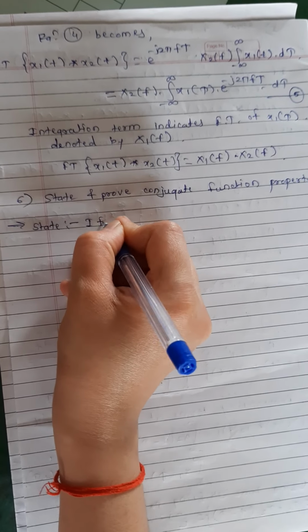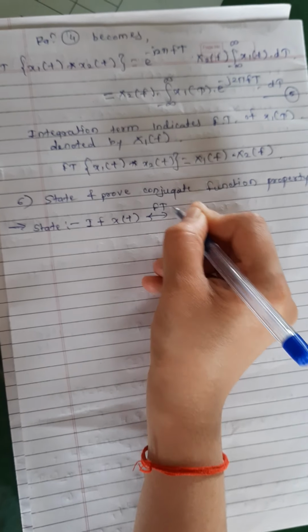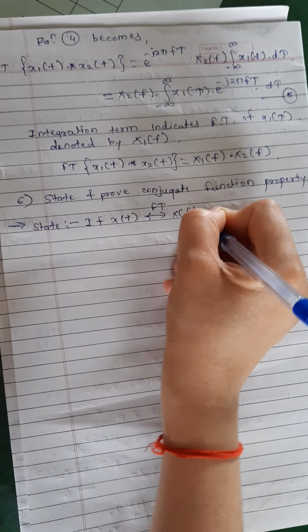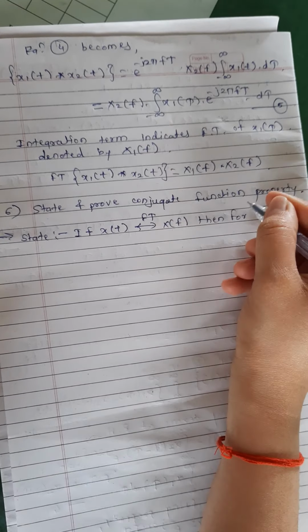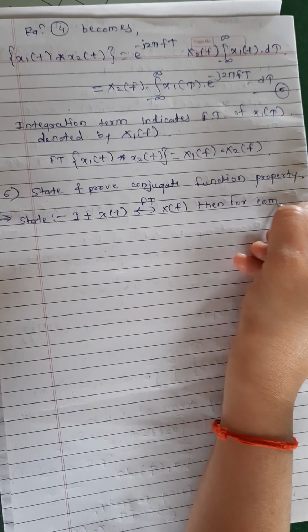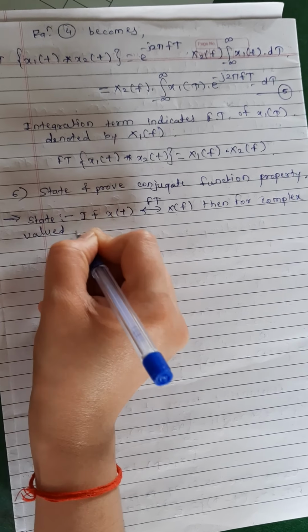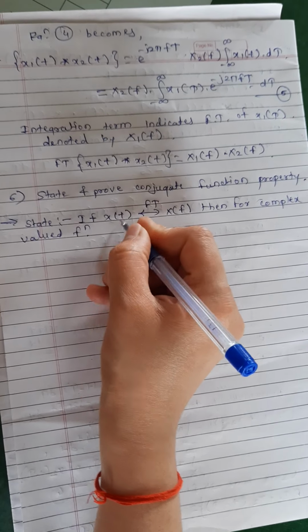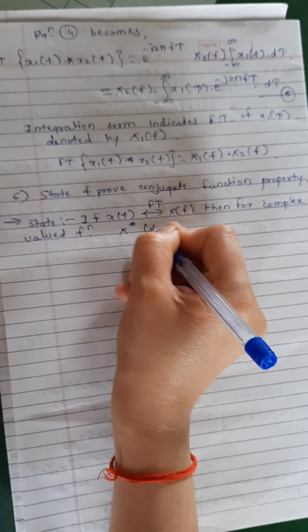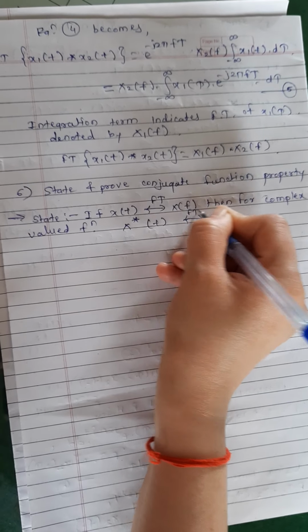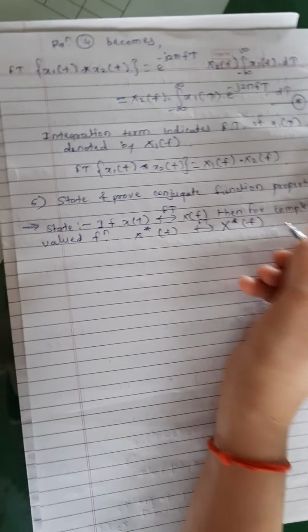If x of t has Fourier transform X of f, then for a complex valued function, its conjugate has Fourier transform capital X conjugate of minus f.